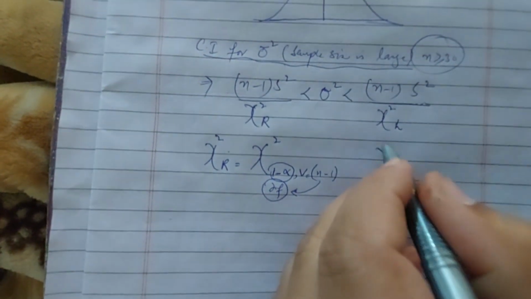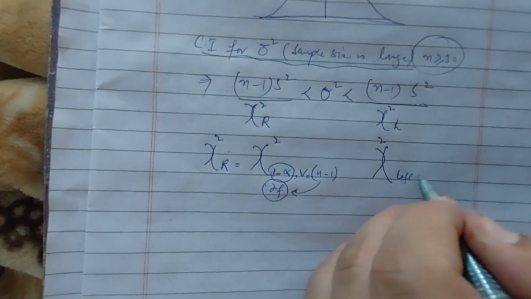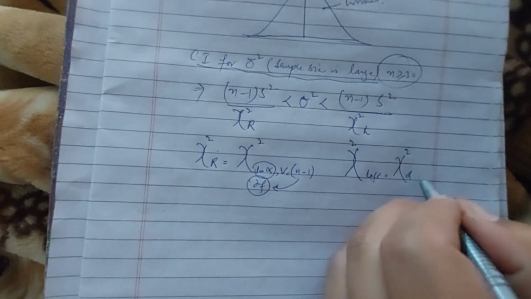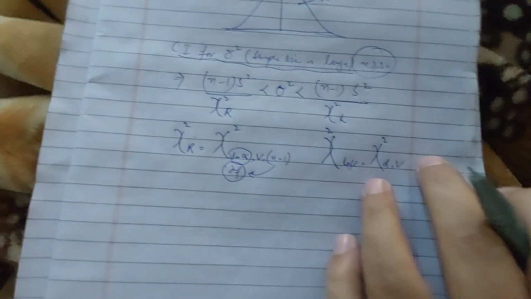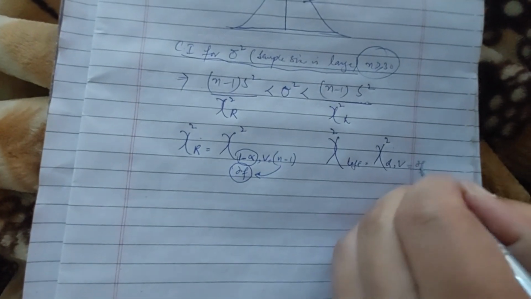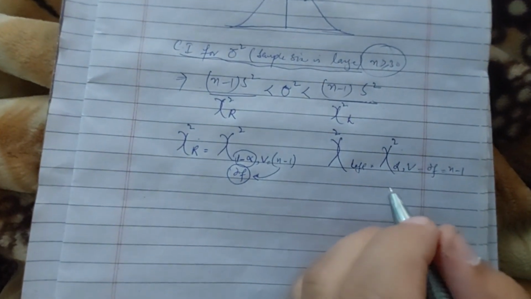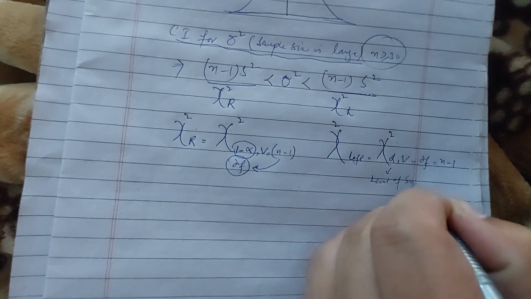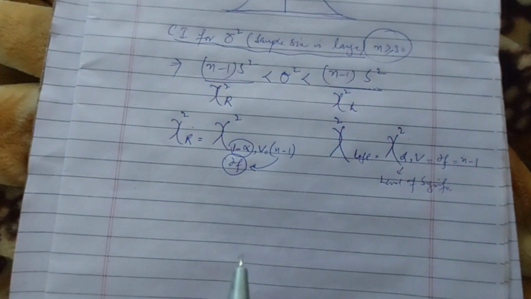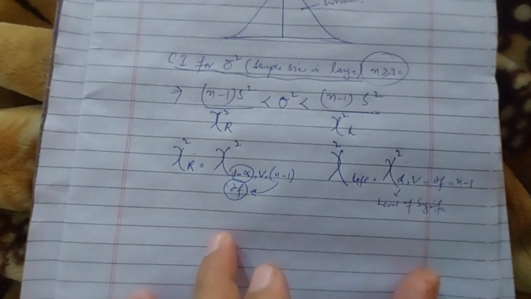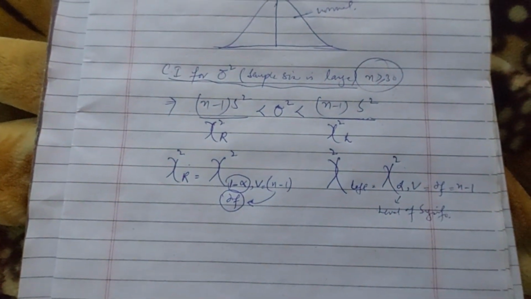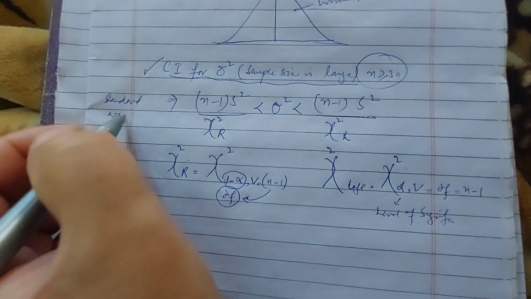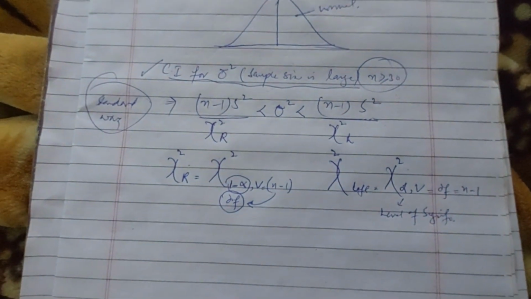Similarly, the chi-square left is equal to chi-square alpha and V, where V is the degree of freedom, equal to n minus 1, and alpha is the level of significance. This is given to us. So this is how you can find it. This is the standard way of doing it.